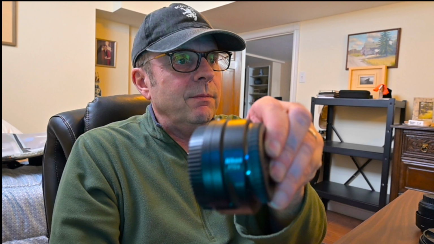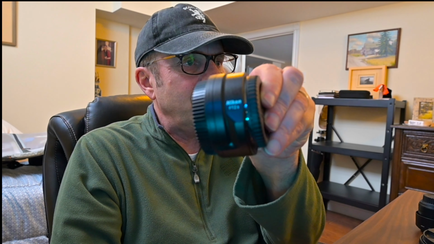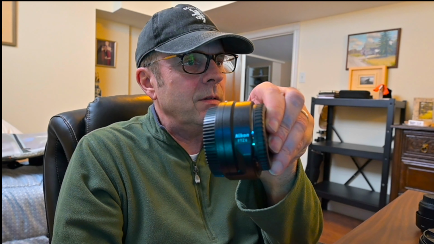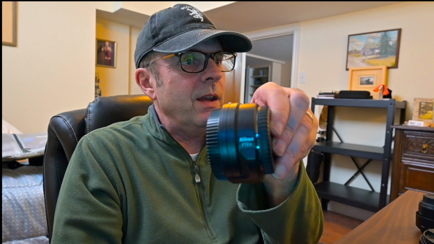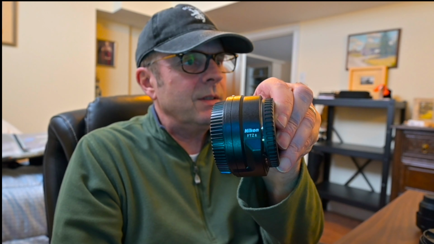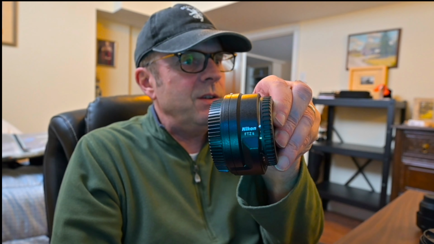So anyways, I recently purchased this, the Nikon FTZ II mount adapter. This is used to hook up to the Z series cameras, like my Z7 II. I keep saying Z or Z. I say Z because I talk to a lot of Americans in my job, so if I say Z or Z, you know what I mean.